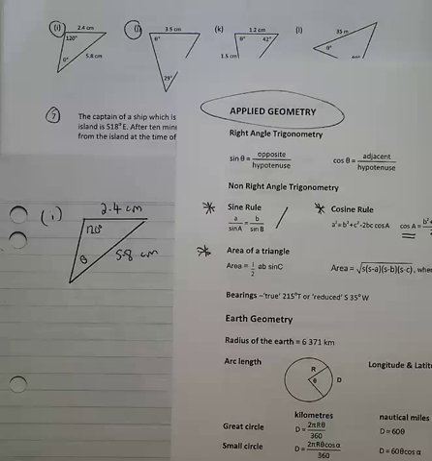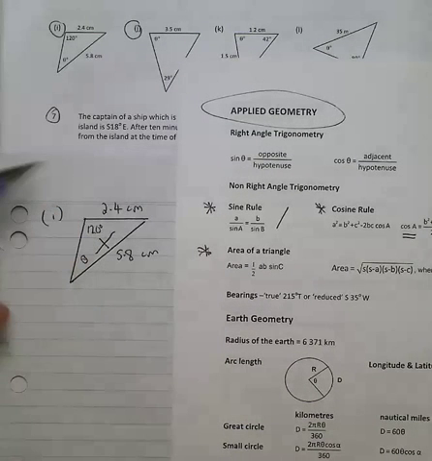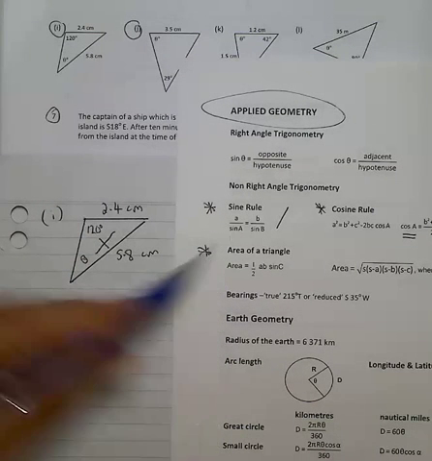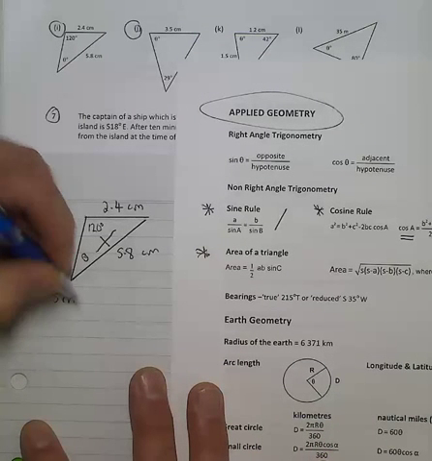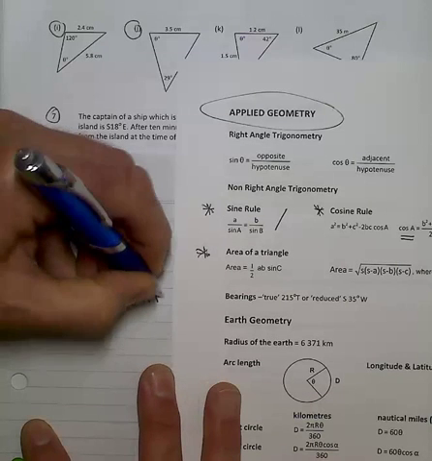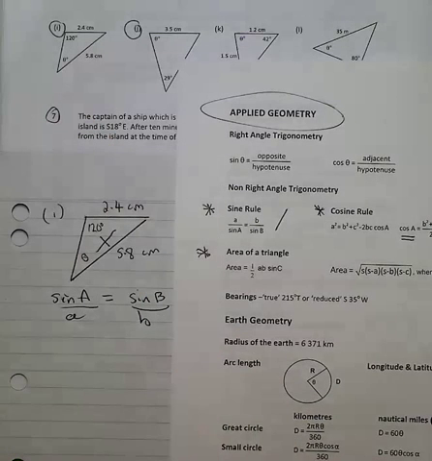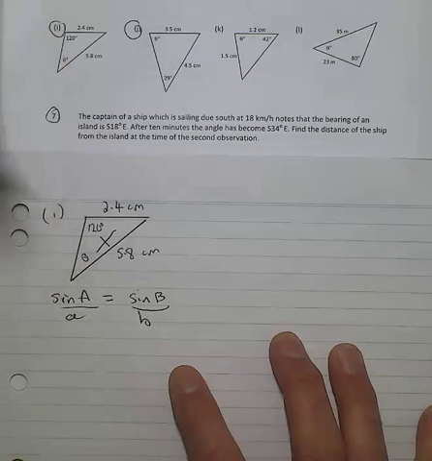In part I, you're looking at finding a missing angle. Now please note when we're working these problems, the sine rule deals with pairings. In this case, when I write out the sine rule, I'll write it in the following version. So sine of A divided by a is equal to sine of B over b. I can then carry out the problem as such.